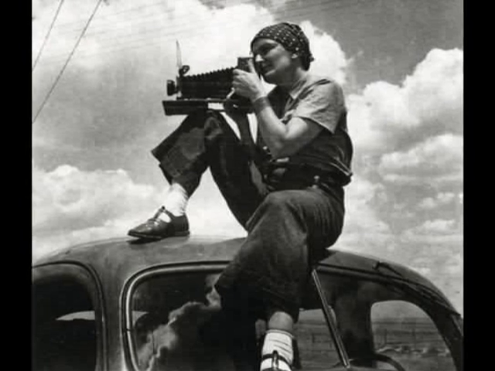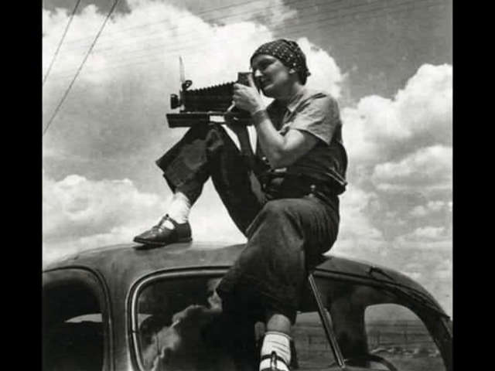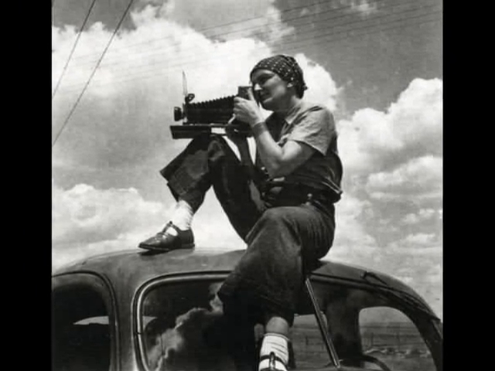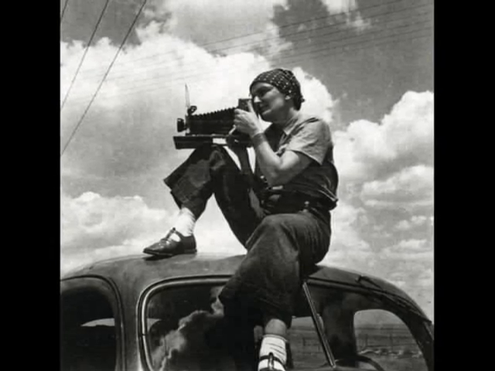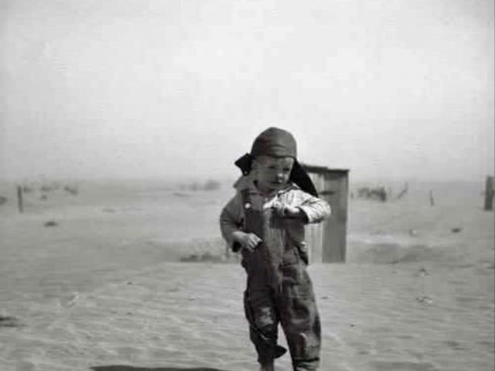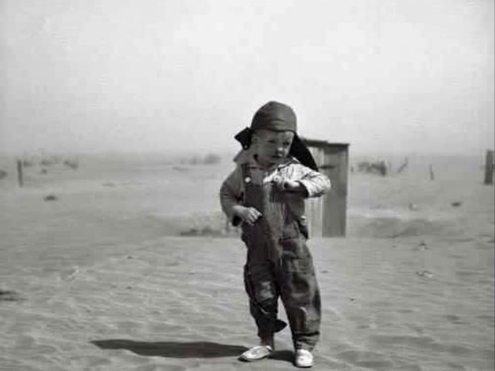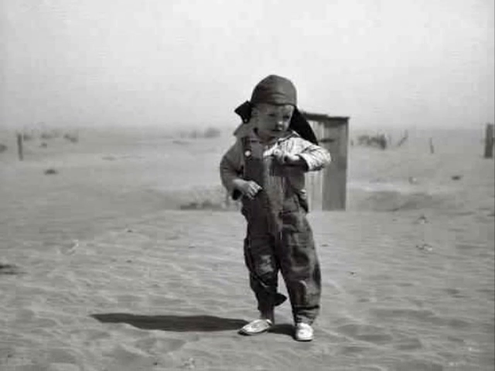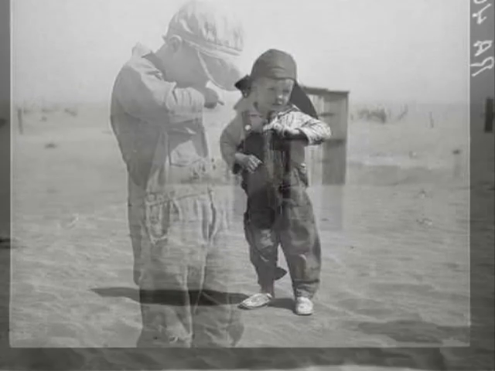In 1935, a female photographer named Dorothea Lange was hired by the United States government to capture the Dust Bowl and the farmers who had been affected by the drought. Dorothea took many photos of the poor living in the Dust Bowl. Her favorite subjects to shoot were families, especially women and children.